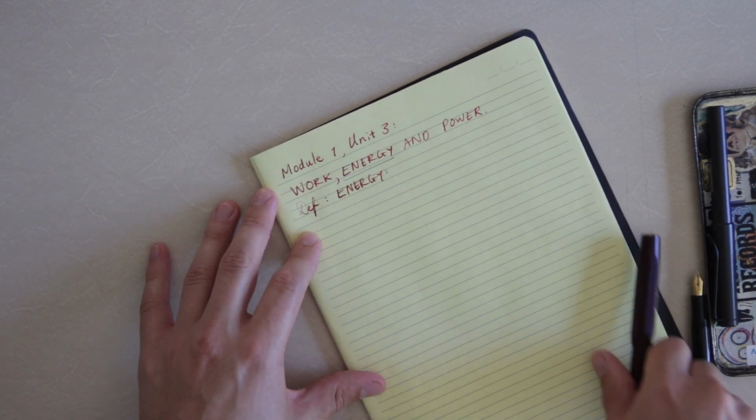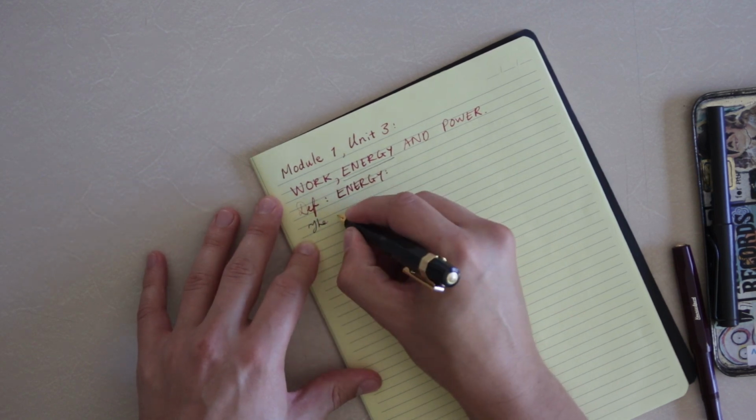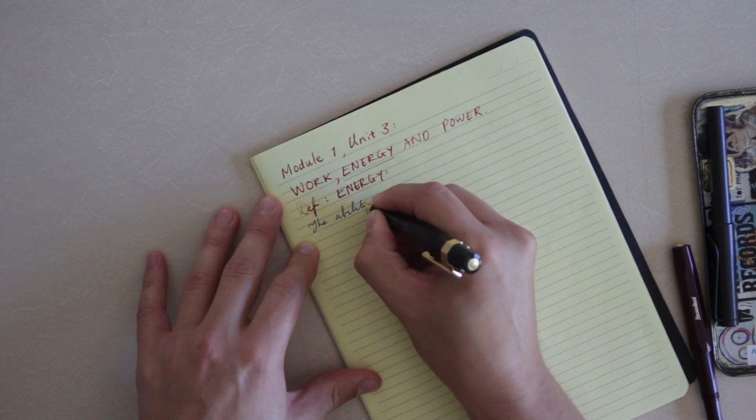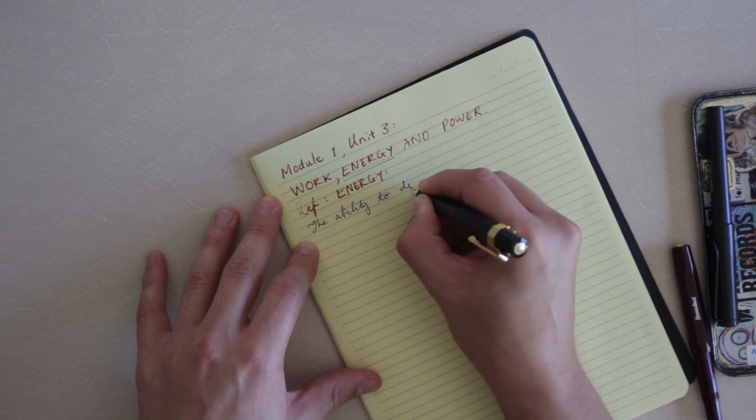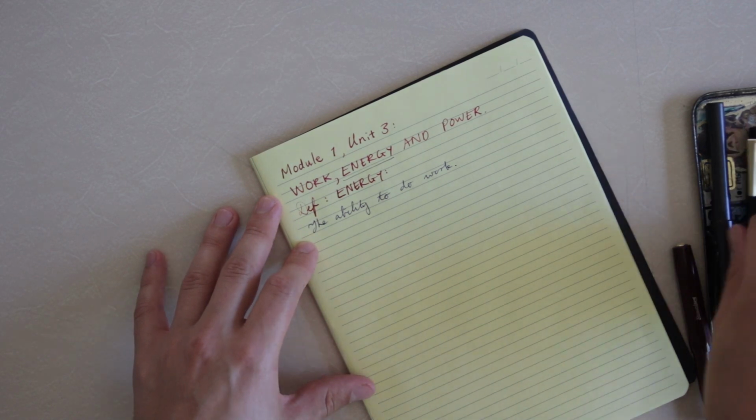Very simply, it's going to be the ability to do work. So clearly we need to have a look at work.